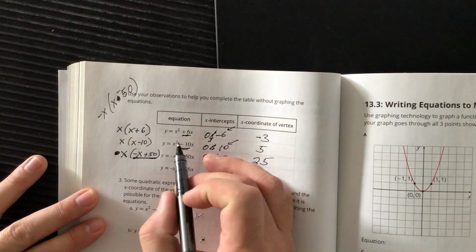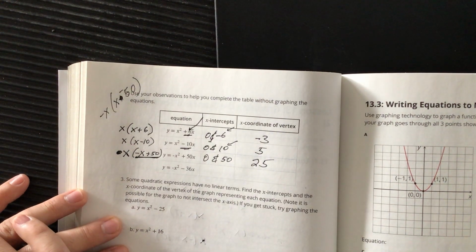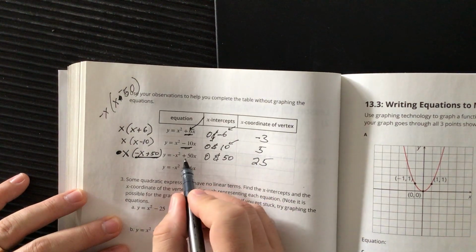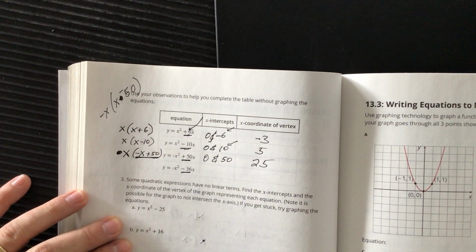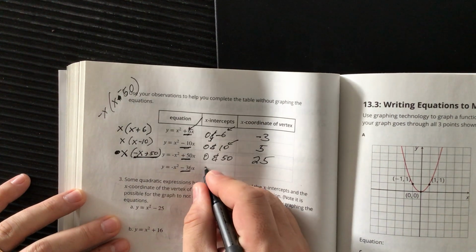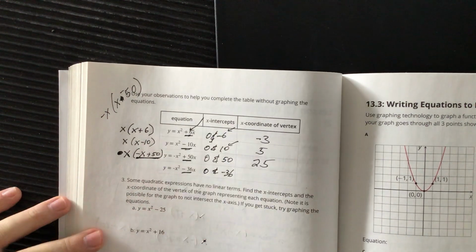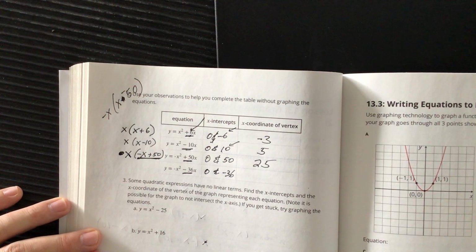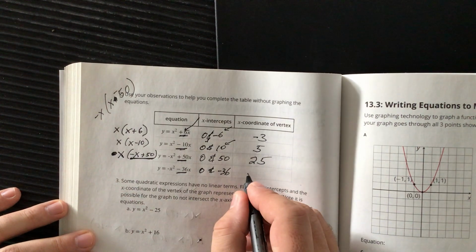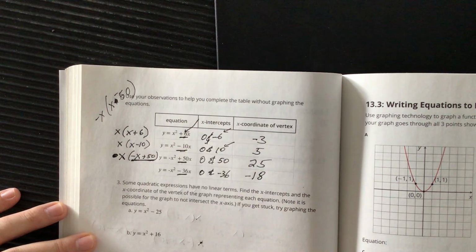So it looks like if you have a positive x squared, it's the opposite of this. If you have a negative x squared, it's just going to be whatever is in front of the x. So the next one is going to be 0. And what's in front of the x? -36. So there is your rule. Halfway between 0 and -36? -18.